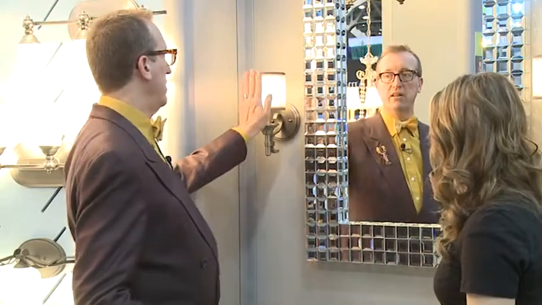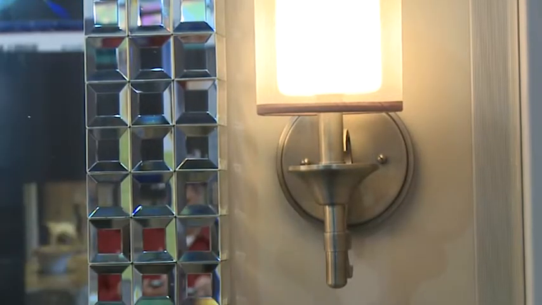So the first and most important thing in a bathroom would be the task. You need to apply makeup, I need to shave properly. In order to do that, we need to have a nice even amount of light on our face. The best way to achieve that is to have a lighting fixture on the left side and a lighting fixture on the right side of the mirror. That should be your first choice.